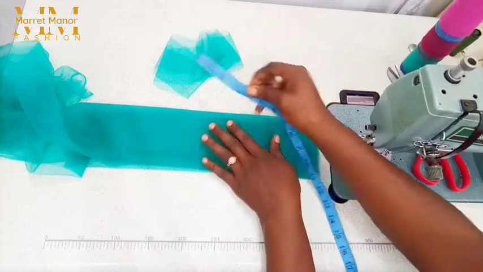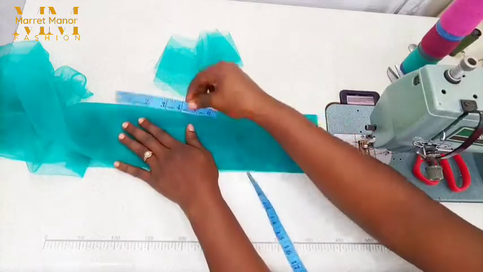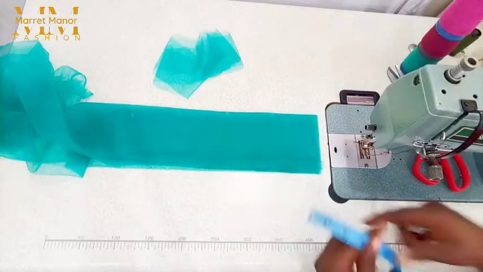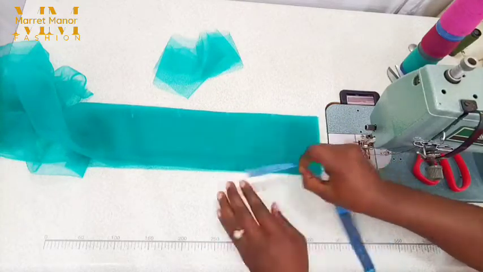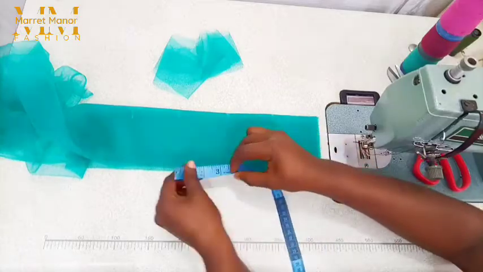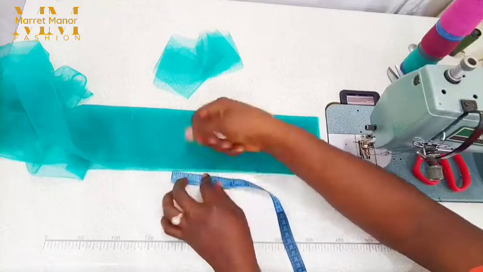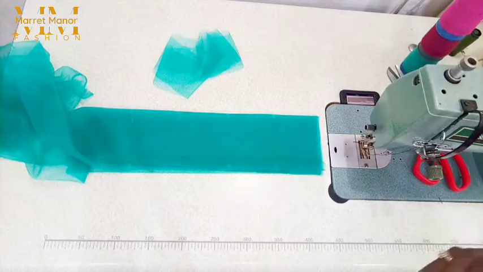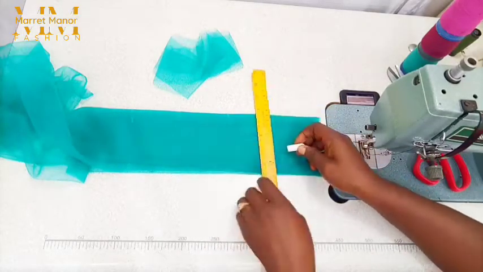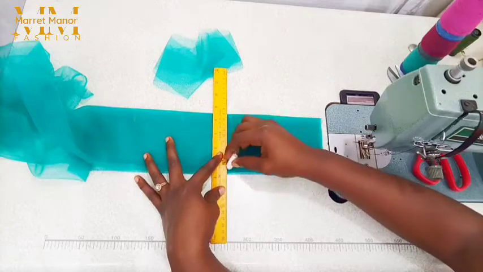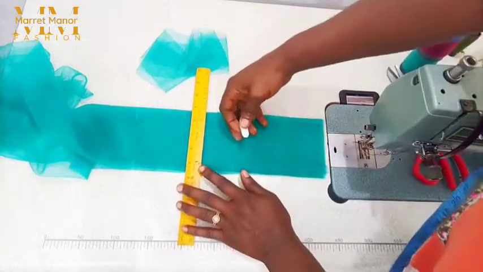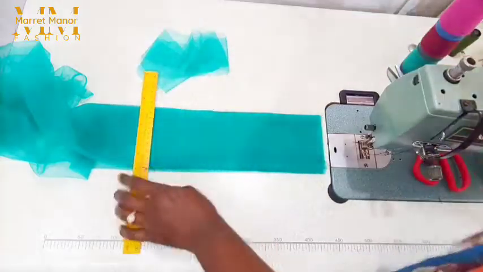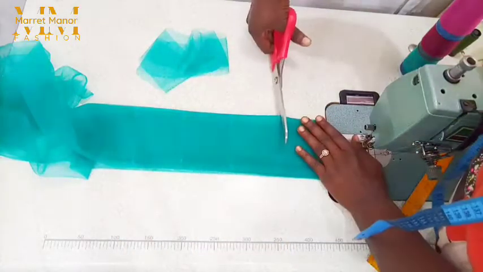So you can mark as much as 4 inches, 5 inches, depending on how full you want your ruffles or your cloud to be. I'm just doing an illustration, but if it was on a normal dress, I would make it as much as 4 or 5 inches wide. That's wide or long, whichever. So I am squaring up the lines now. So this is how to go about it, very, very easy.